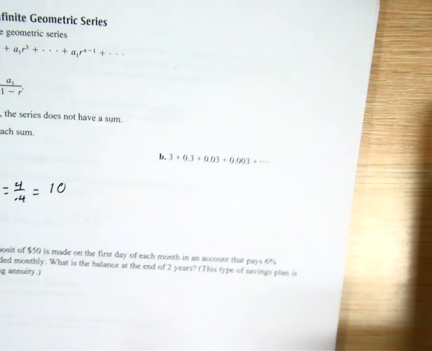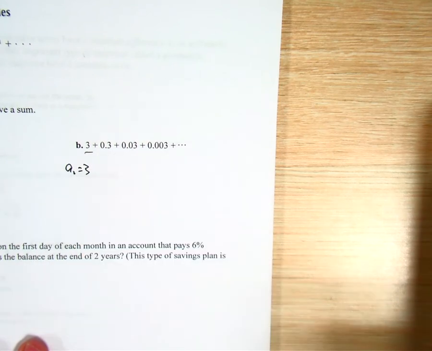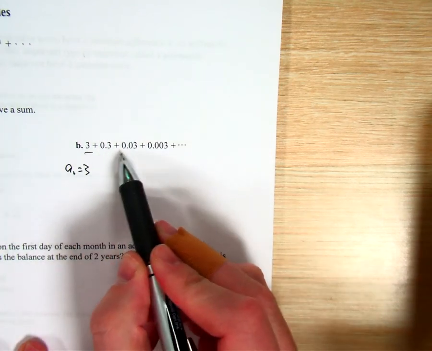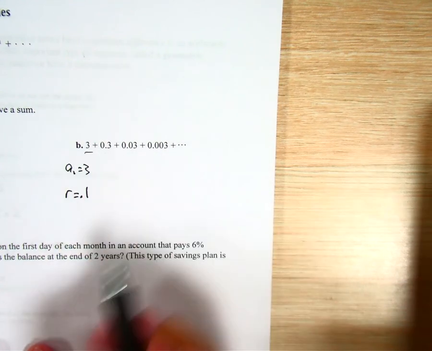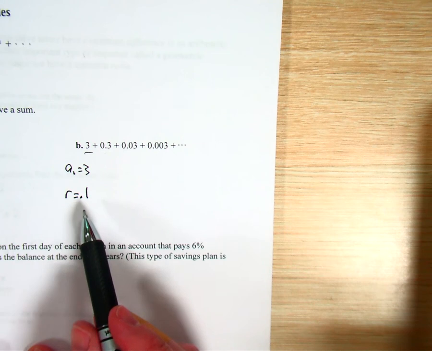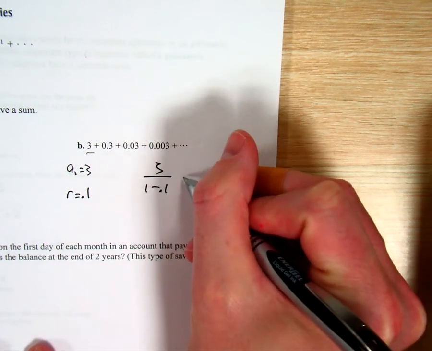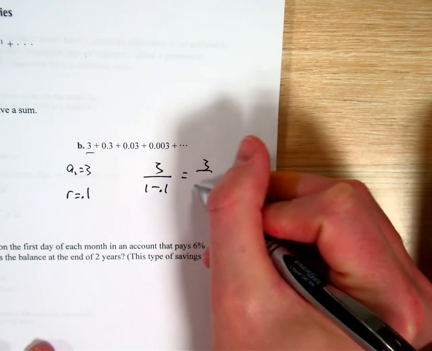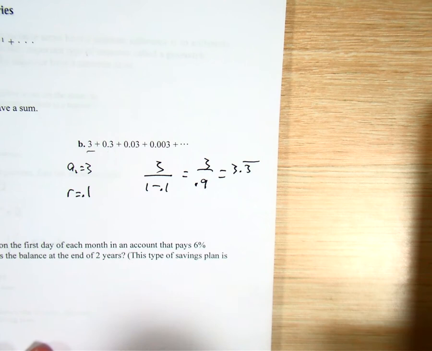Ooh, they didn't give me anything over here. My first term is 3. They didn't just give it to you, you have to think. Next is 0.3, 0.03, 0.003. We're multiplying by 1/10. And the absolute value of 1/10 is less than 1, so we can do this. So we have 3 over 1 minus 0.1. And we should be getting 3.3 repeating, 3 1/3. How do you want to write that?